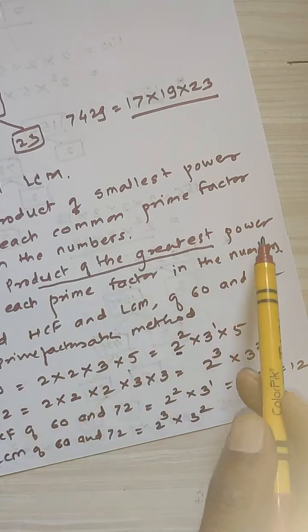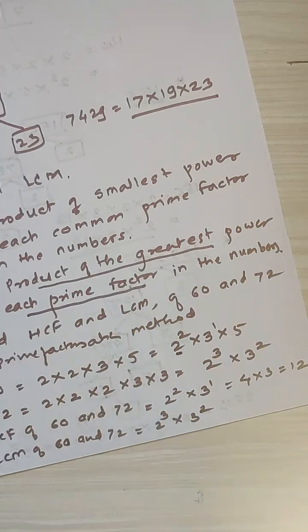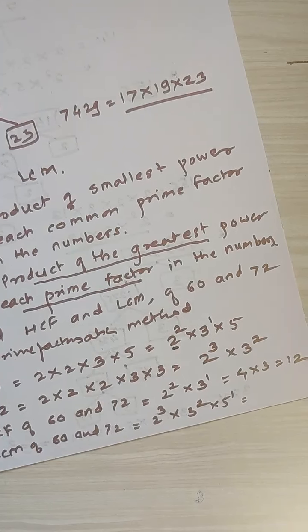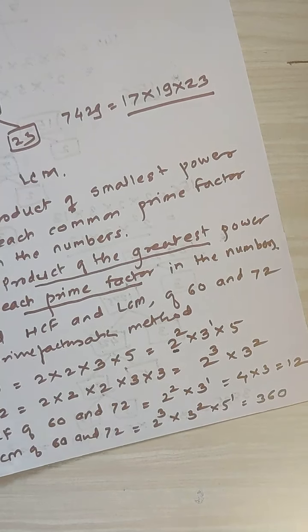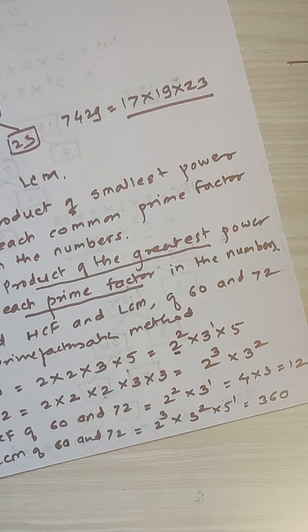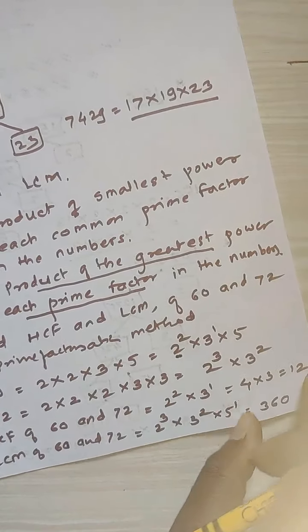LCM is the product of the greatest power of each prime factor. Common is not written, it is each prime factor. So we will take 5 also, that is 5 raised to 1. Only one term is there, so 5 also we will take. So 2 cube into 3 square into 5 raised to 1. If we find the product, that is 360. So like this we can find the HCF and LCM of given two numbers.